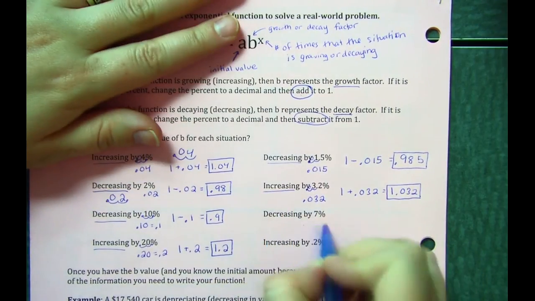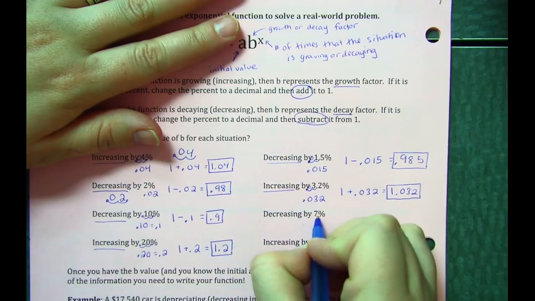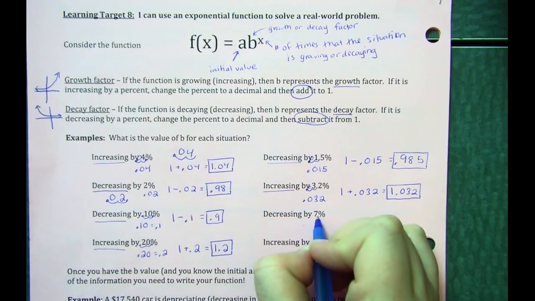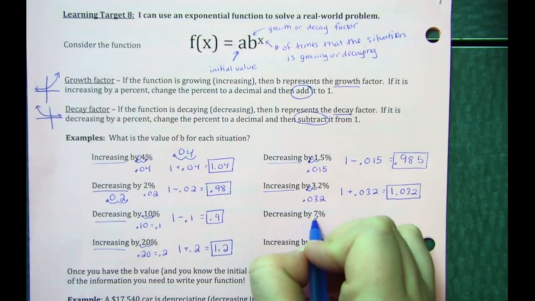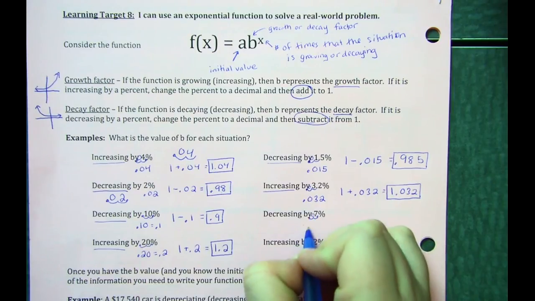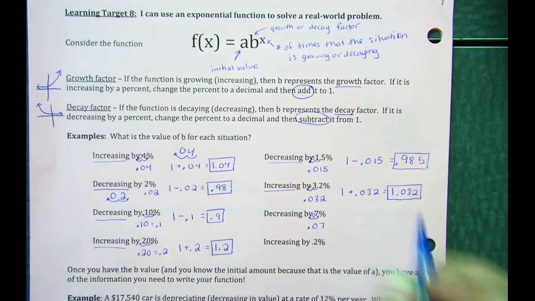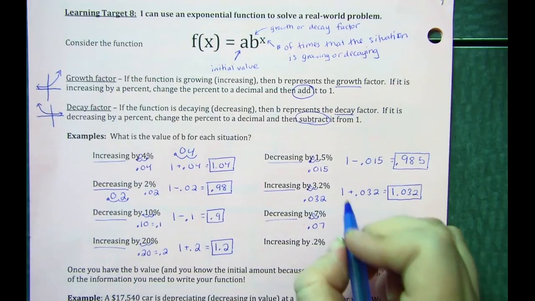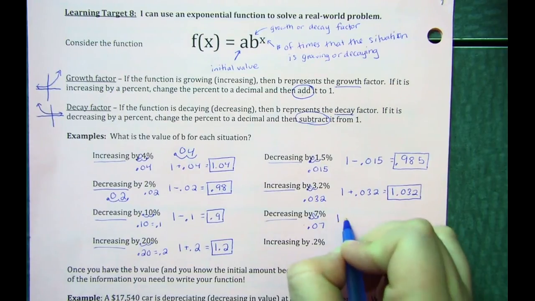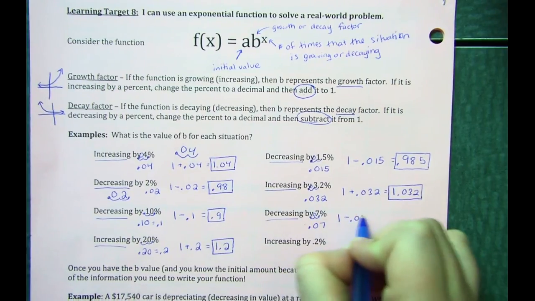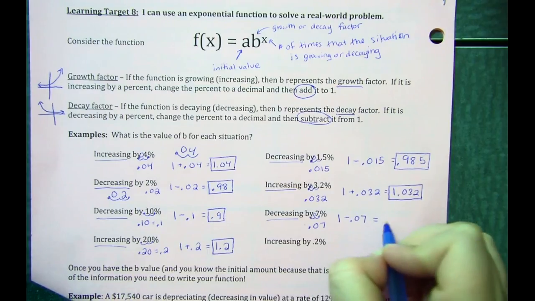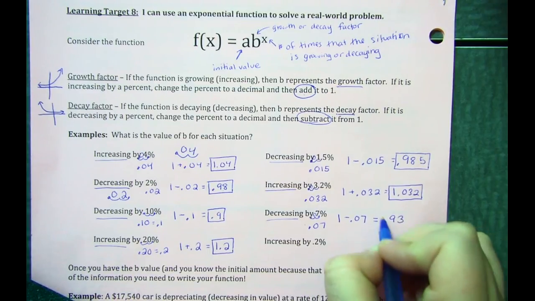Here it's decreasing by 7%, so there's where my decimal is right now in the percent. I'm going to change this percent to a decimal, so I go 2 places to the left, and I end up with 0.07. Because it's decreasing, I'm going to subtract it from 1, so 1 minus 0.07 ends up equaling 0.93.